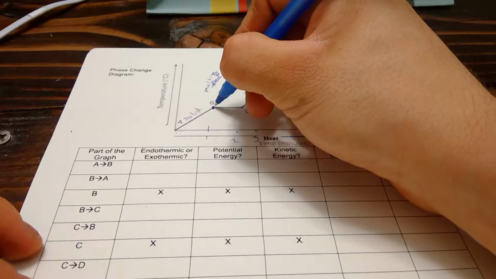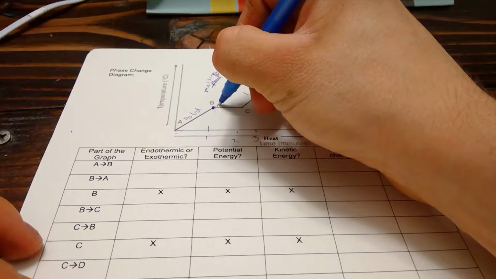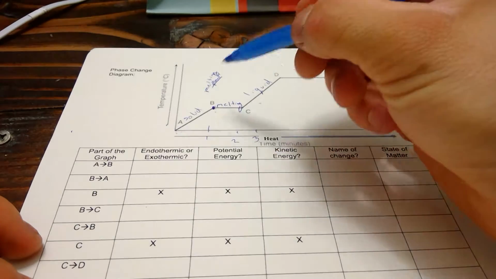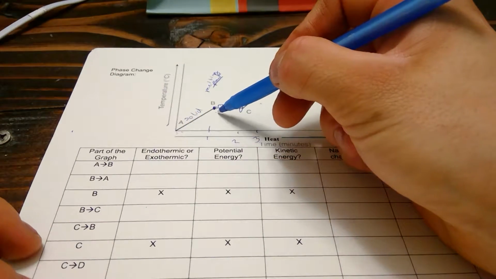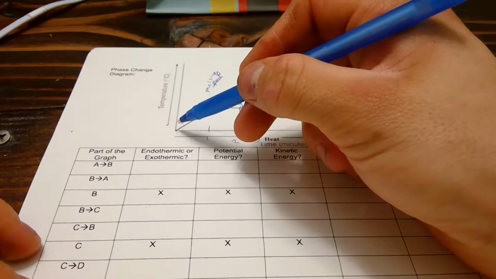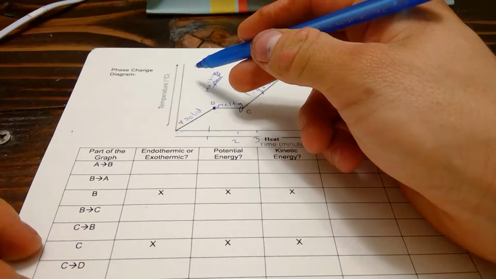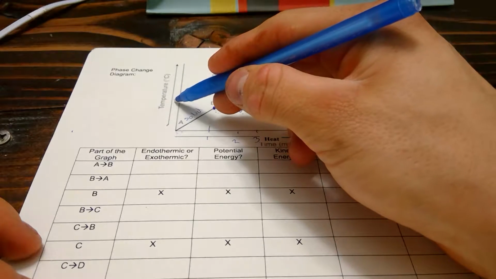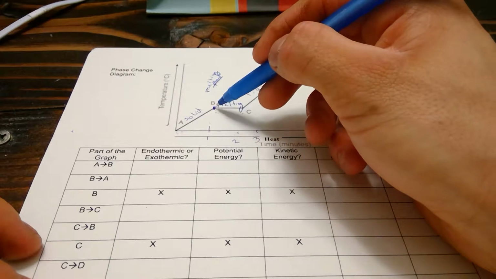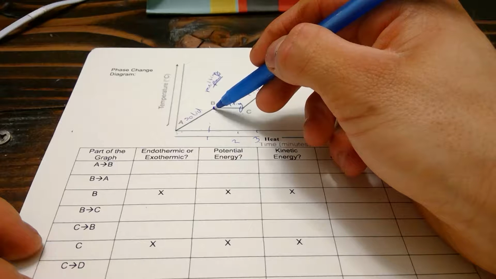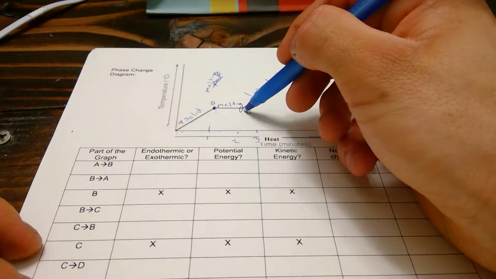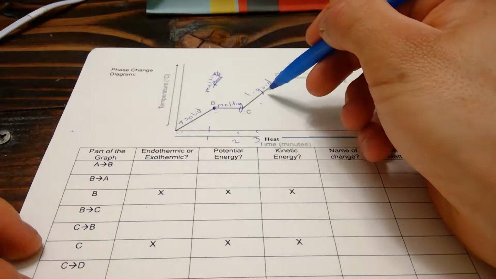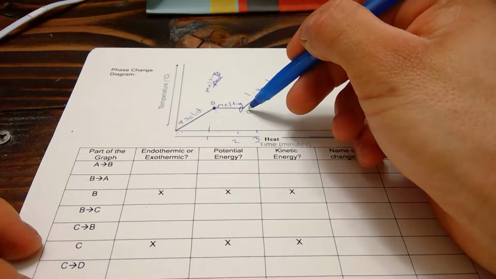And from B to C, the object is melting. So you'll notice that from A to B, you increase the heat and you increase the temperature as well. And then from B to C, you're not increasing the temperature, because you're using so much energy to continue to melt the object. And once it hits C to D, it increases in temperature and it's now a liquid.